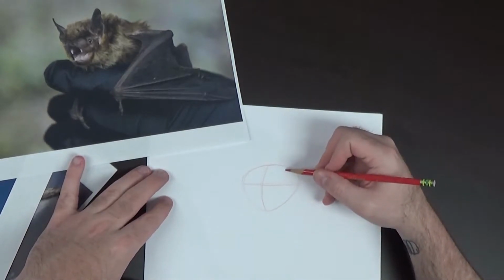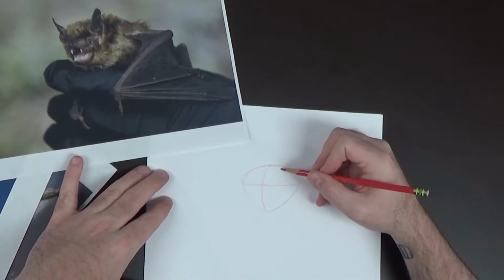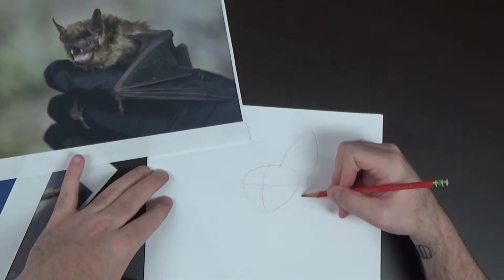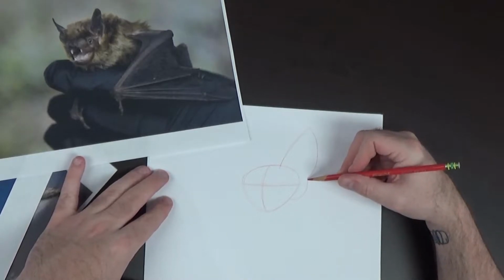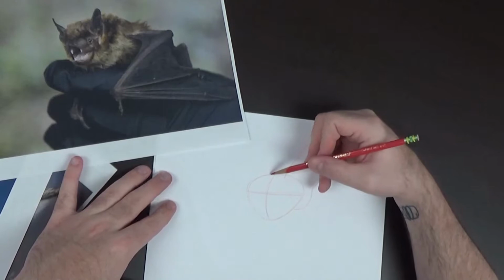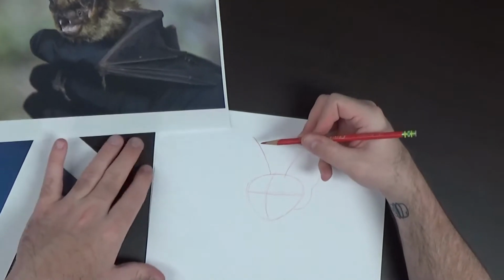Now we can see where we want to put his ears. Let's give him some big, exaggerated triangle ears. Kind of make a little dent right there. Let's give him another one on the other side.